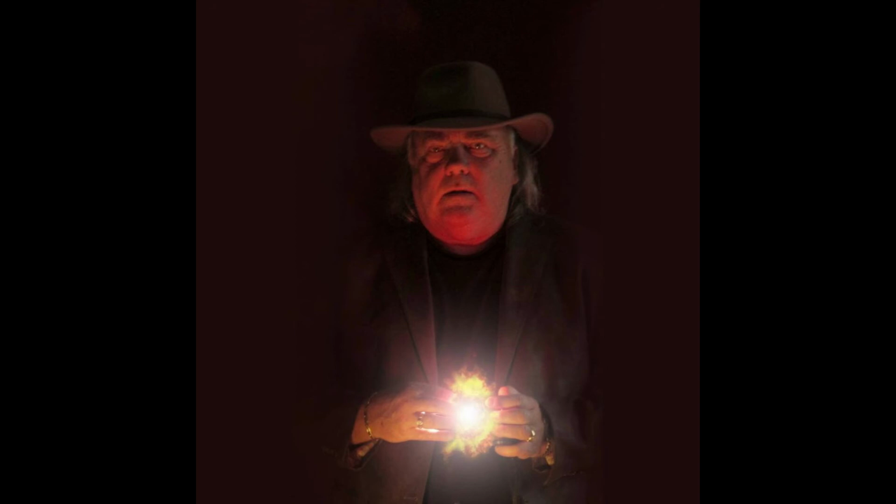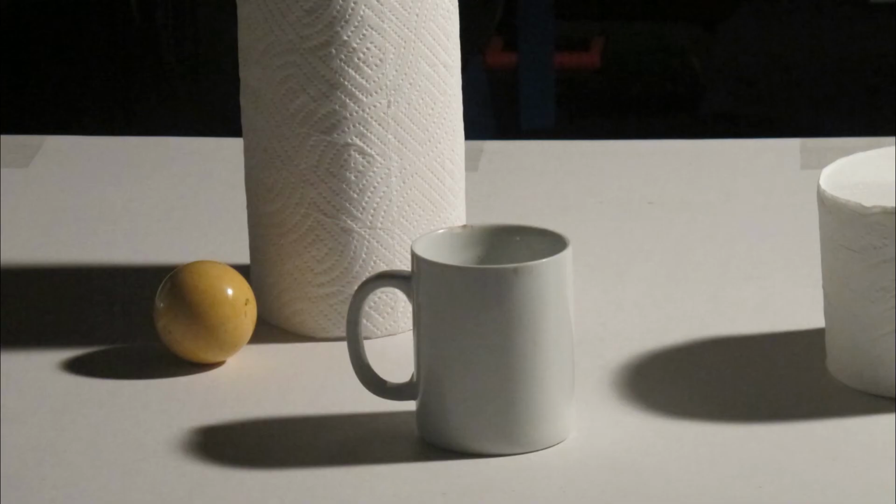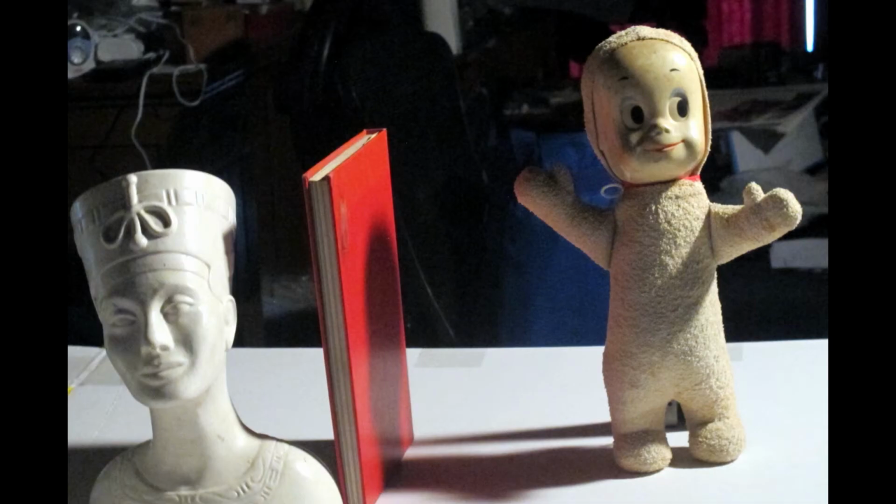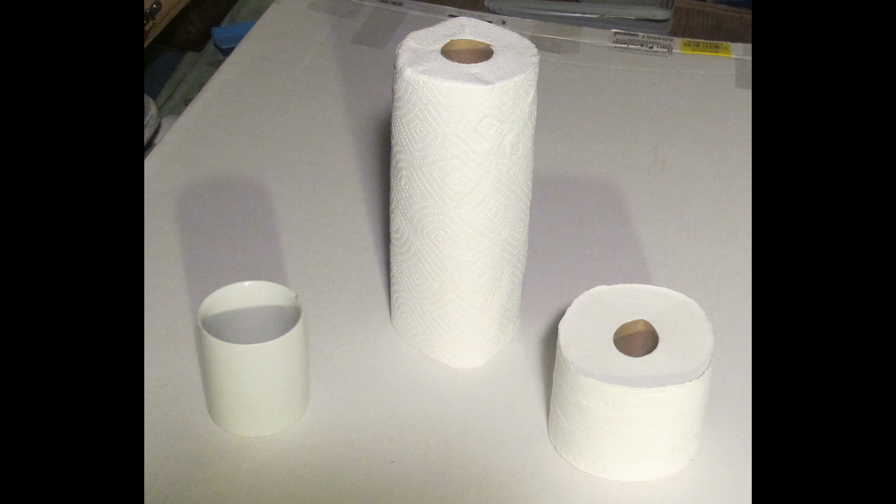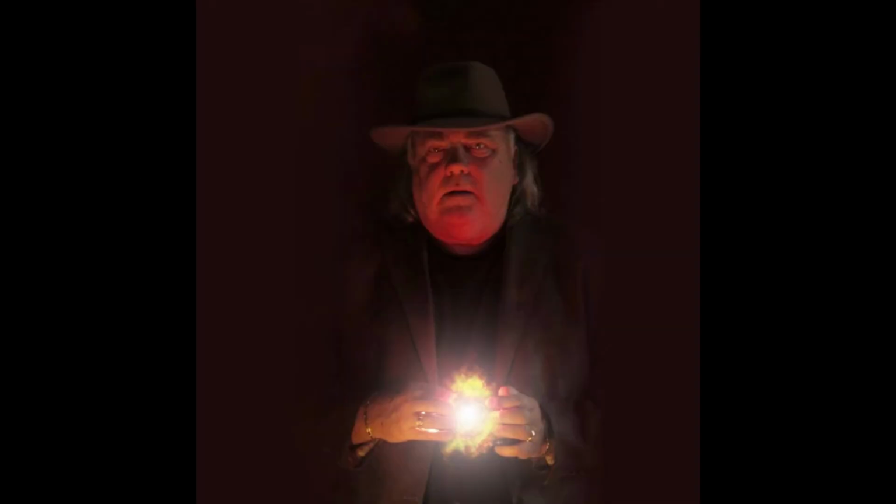So other things I would suggest doing: I showed you so many images with still life props and single source of light and diffuse light, and I would find yourself a white cylinder, roll of paper towels, toilet paper. Find yourself a white cylinder that's smooth and slick, white coffee cup, and set those things up and take the time to observe them.